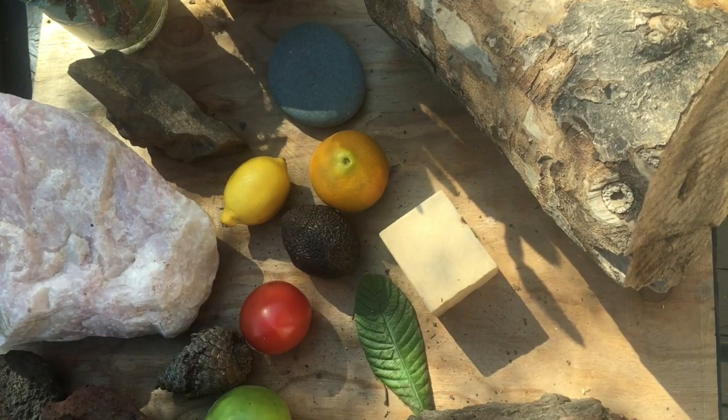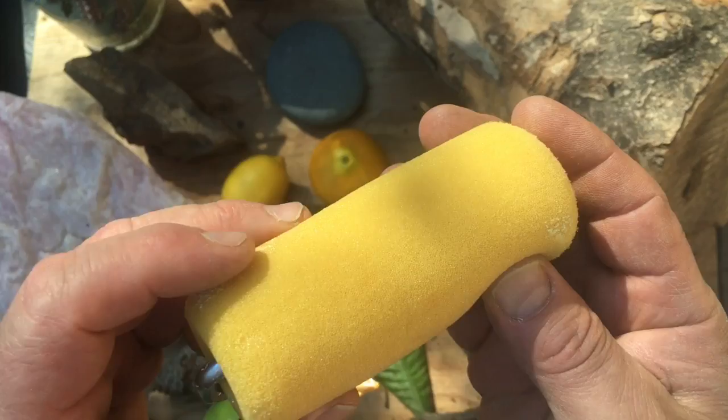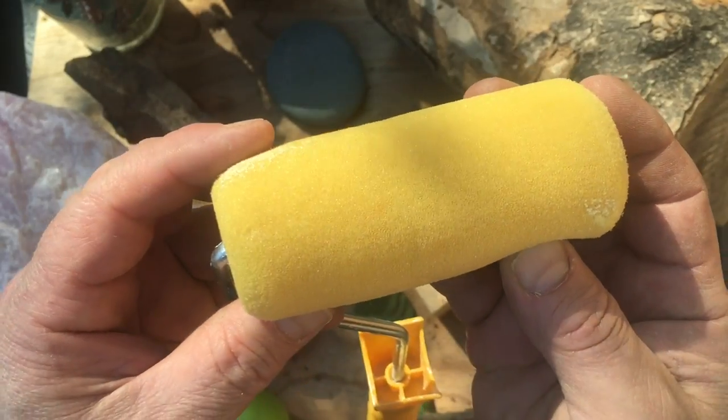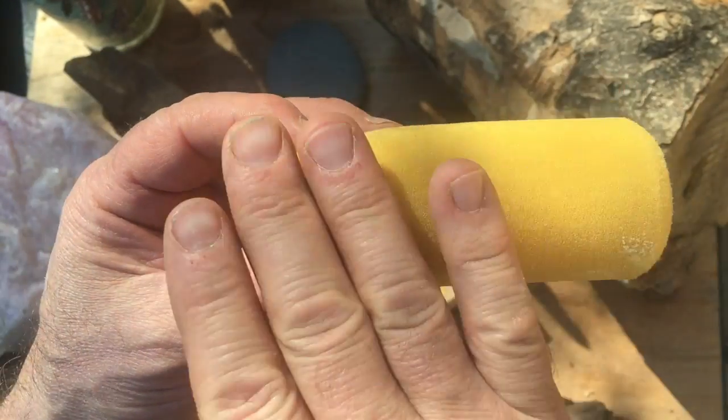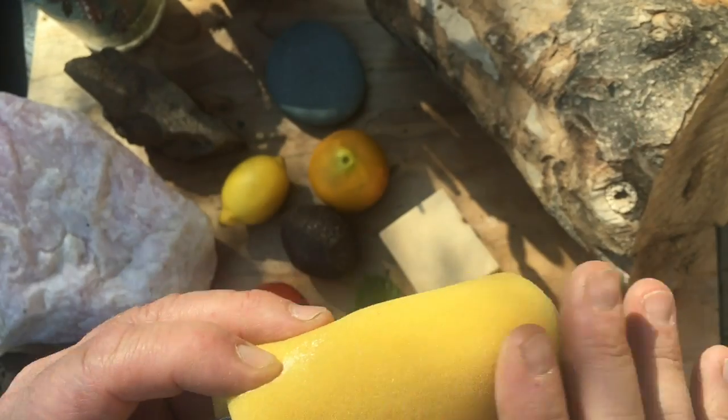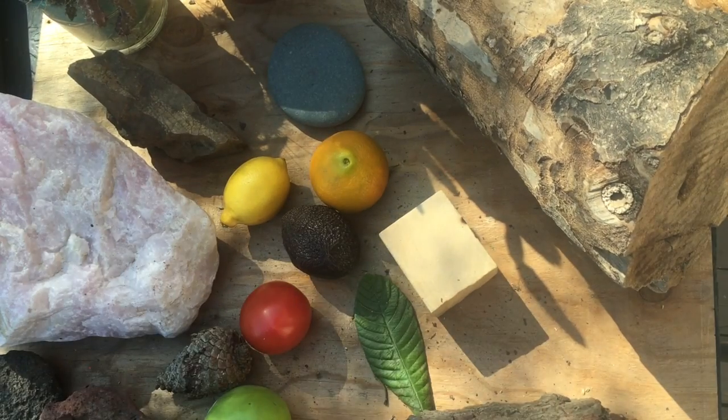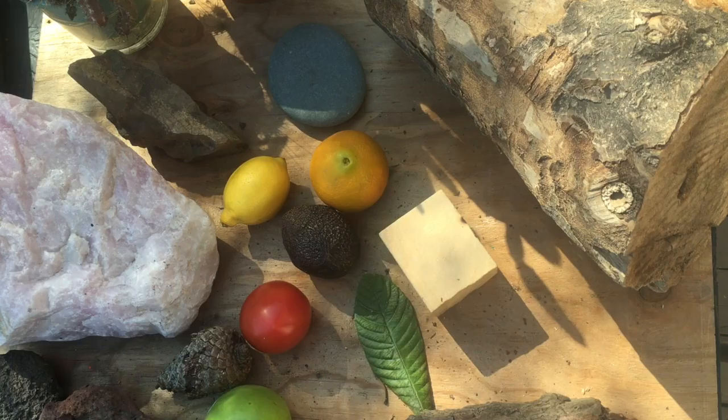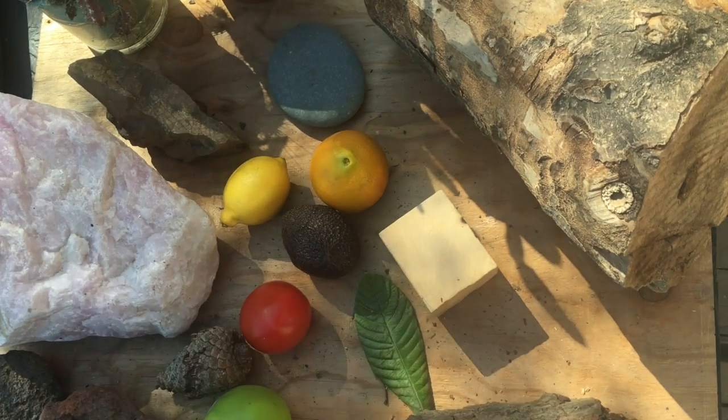Same for this one. Look at this. This is a roller to paint. When you look at it, it looks very soft, and when you touch it, you feel that it's also very soft. So that's the difference in texture. Today we're going to do an activity on texture.